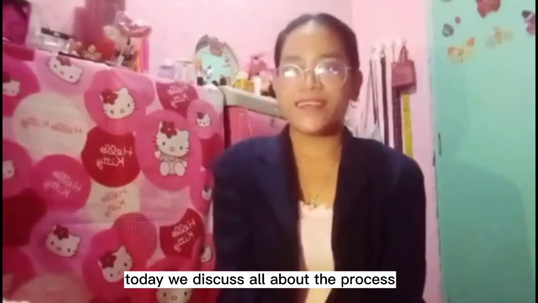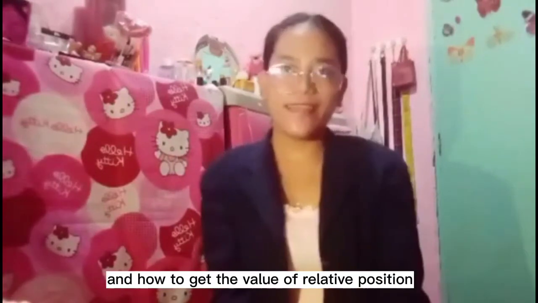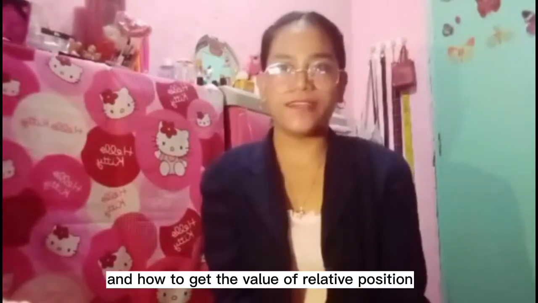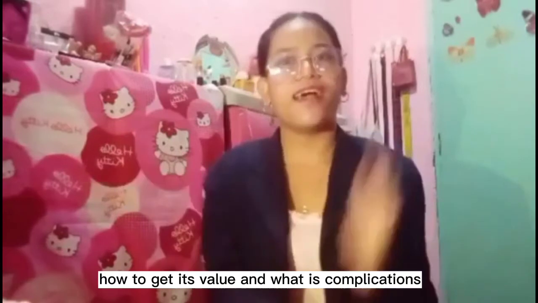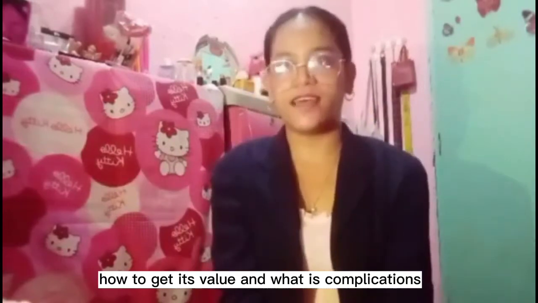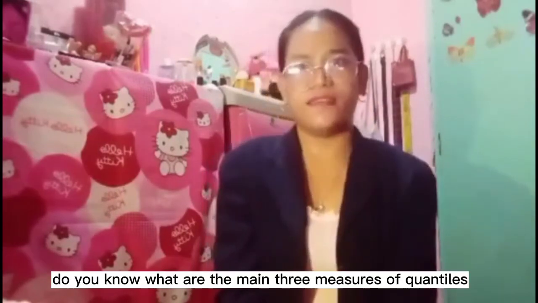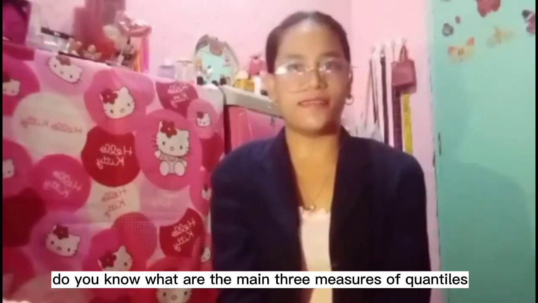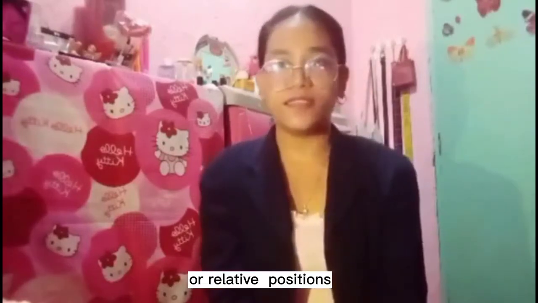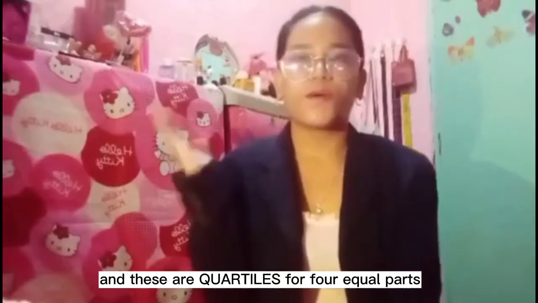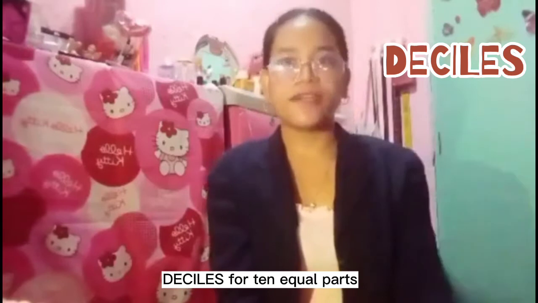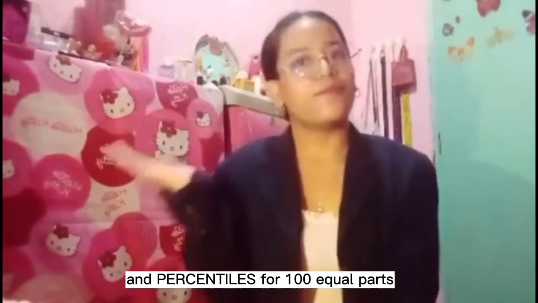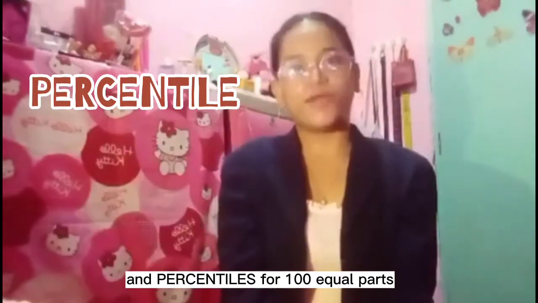Today, we discuss all about the process and how to get the value of relative position per group data. What it's all about, how to get its value, and what its complications. Do you know what are the main three measures of quantiles or relative positions? And these are quartiles for 4 equal parts, deciles for 10 equal parts, and percentiles for 100 equal parts.